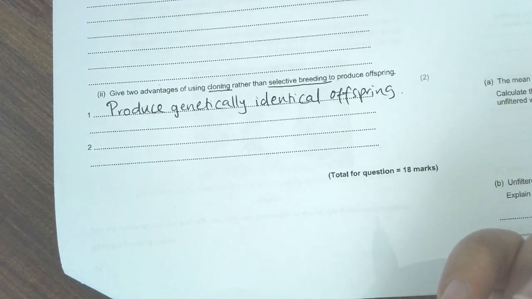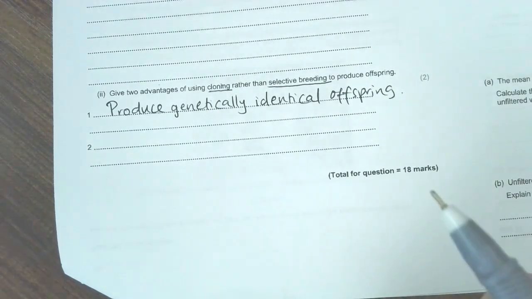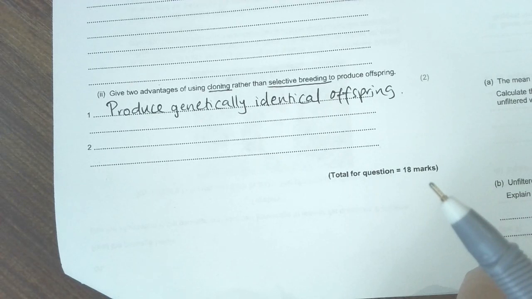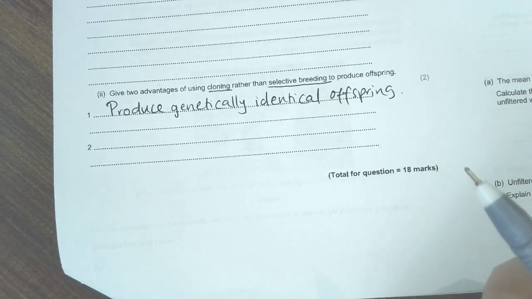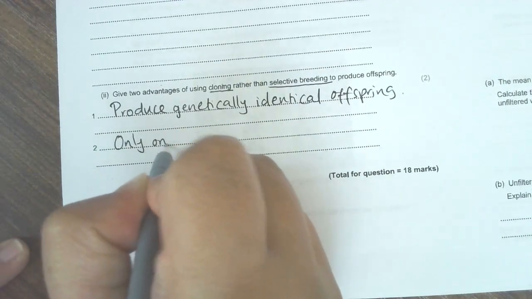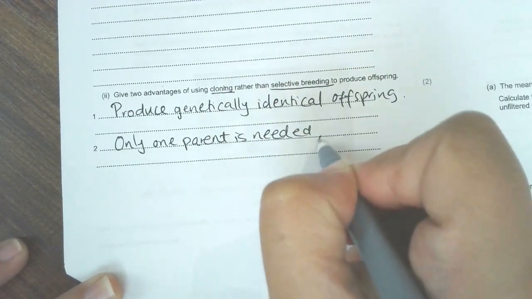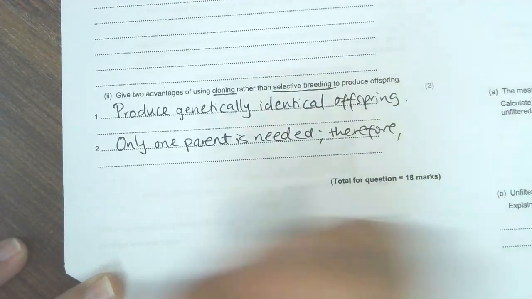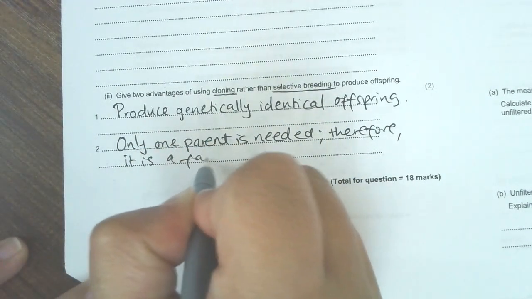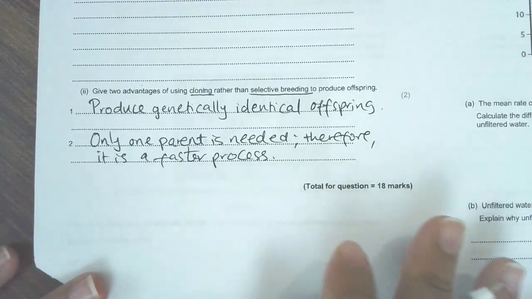Plus, with selective breeding, you have to first of all let the animals mate or breed them together. Then you have to let pregnancy happen until they give birth. Now, in theory, you still have to let pregnancy happen with cloning because you put the modified embryo back into a surrogate. However, it is still a faster process, because only one parent is needed. Therefore, it is a faster process. Done.